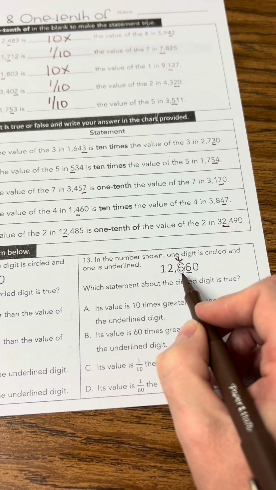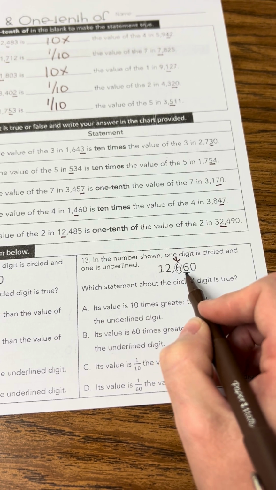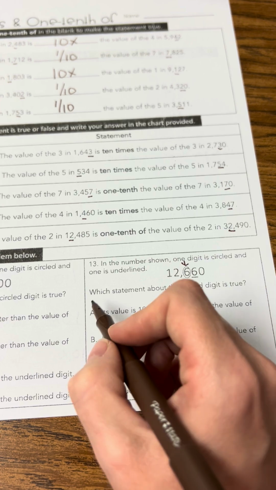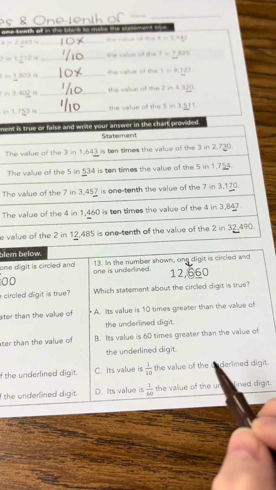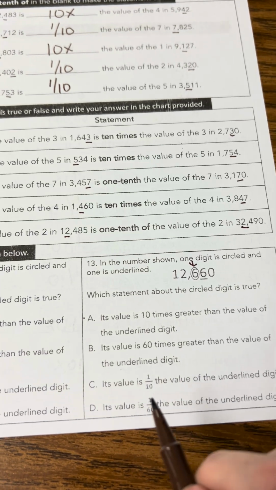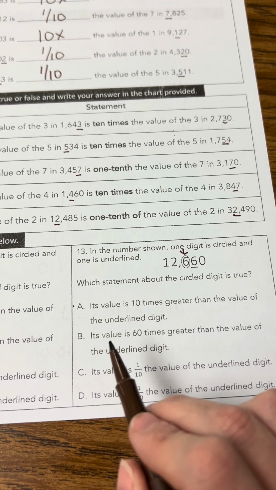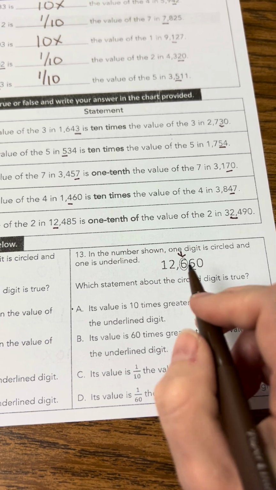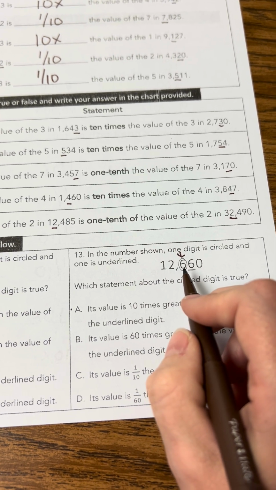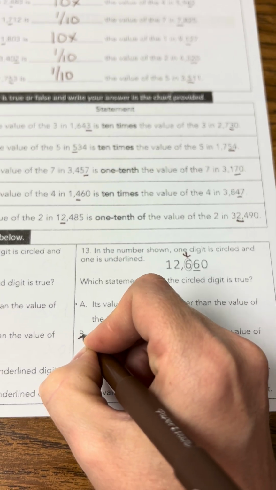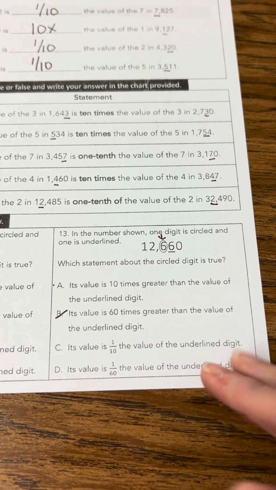Its value is 10 times greater than the value of the underlined digit. So this is in the hundreds place and this is in the tens place. So is this 10 times greater? Yes, it is. But let's go through all of them before we pick an answer. So I'm going to put a little star beside that one or a little dot because that might be my answer. B says its value is 60 times greater than the value of the underlined digit. Well, no, it's not 60 times greater. It's just 10 times greater, right? Okay, so we know that's just there to trick us.